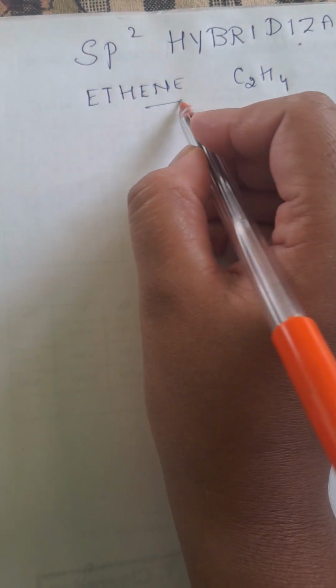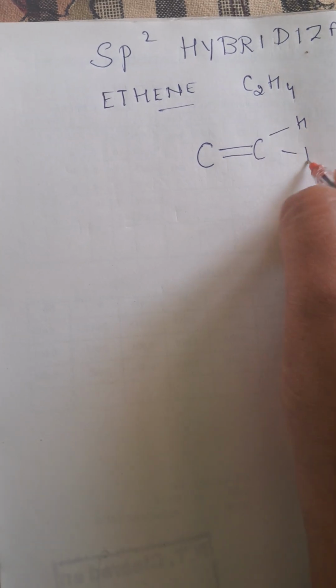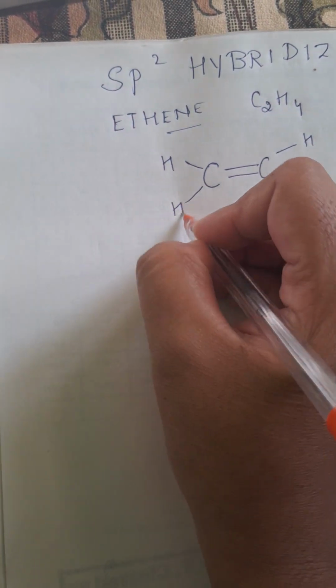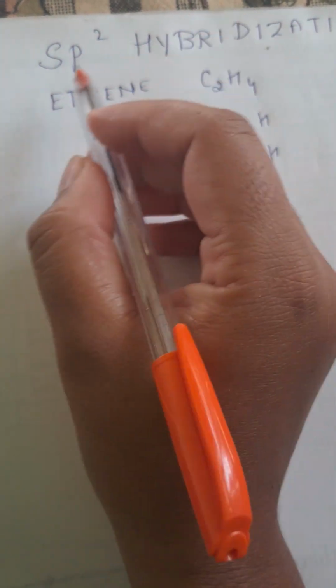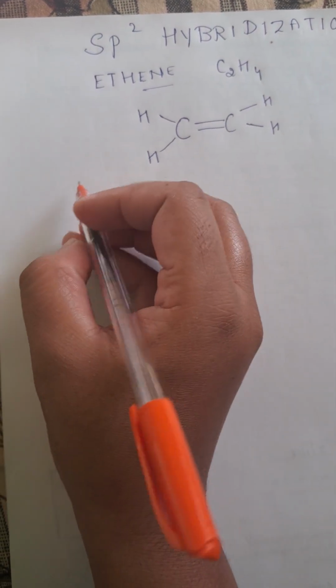We have two carbon atoms with a double bond, as indicated by "ene", and four hydrogen atoms, two on one terminal and two on the other. So this is the structure. Now, how this particular ethene follows sp2 hybridization, we will learn in detail in this video. So let's go with the hybridization in ethene.